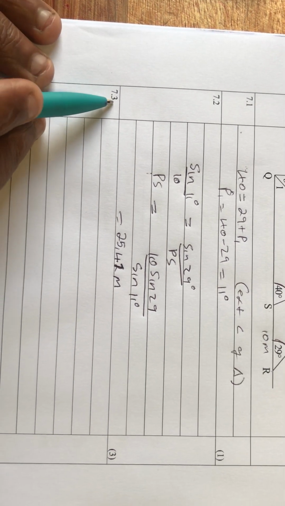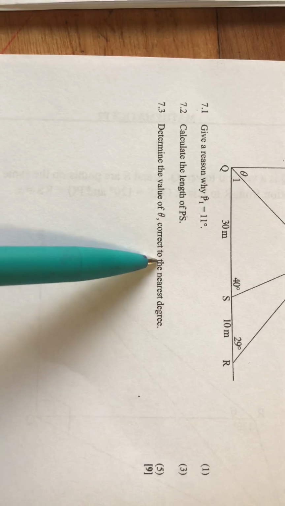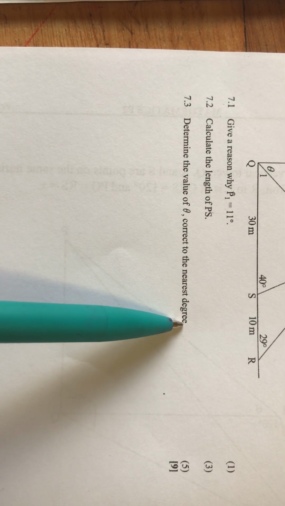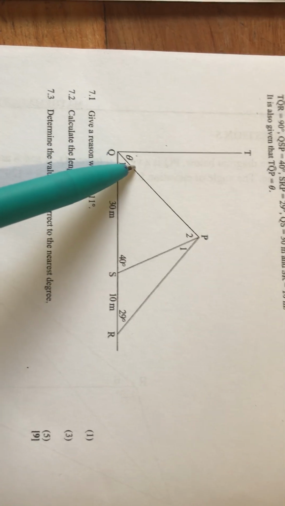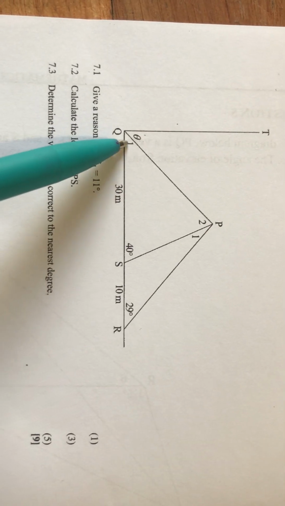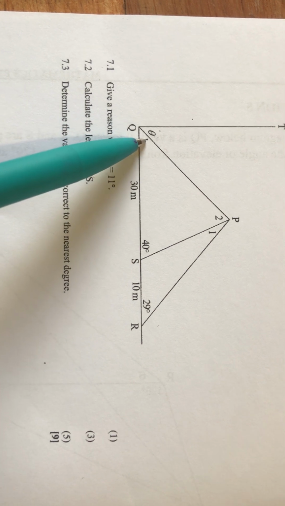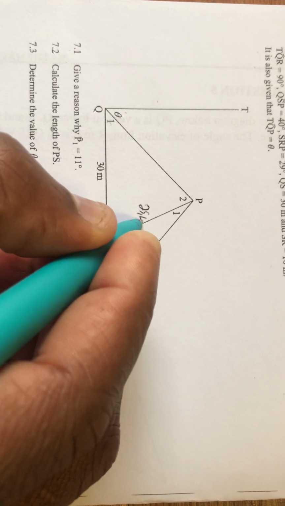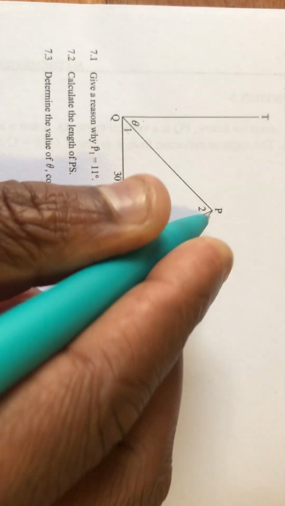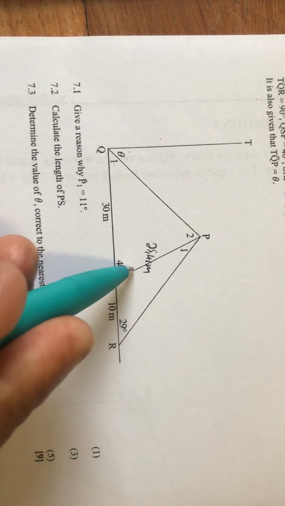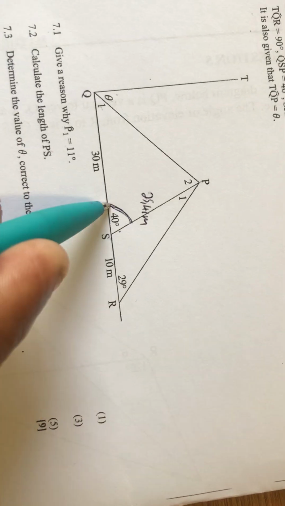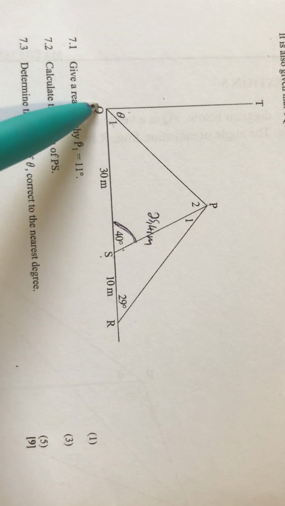Let's move to 7.3. They're saying determine the value of theta correct to the nearest degree. So we need to determine this theta. Before we can determine this theta, we need to know this angle Q1. We know that this is 25,41 meters for PS. In this triangle PQS, we know this angle, and we know the length of PS and the length of QS.